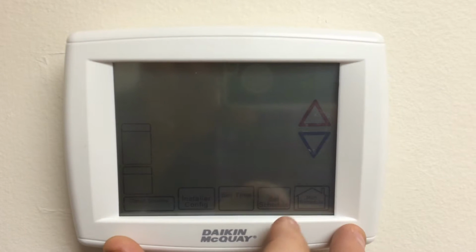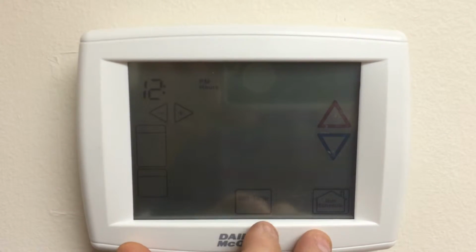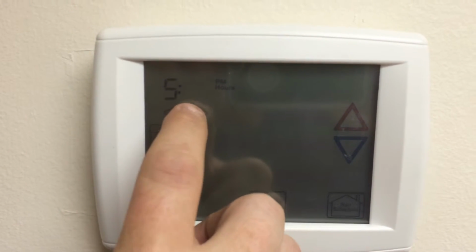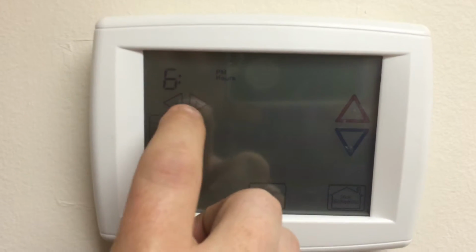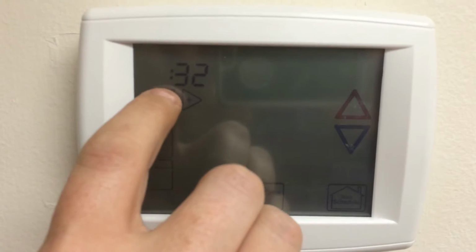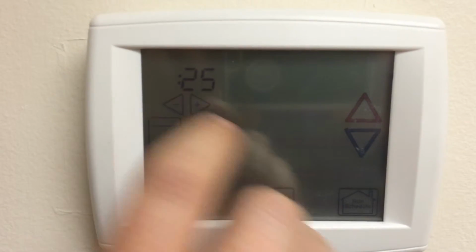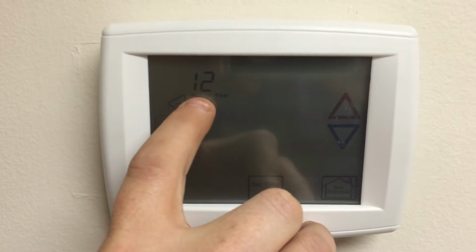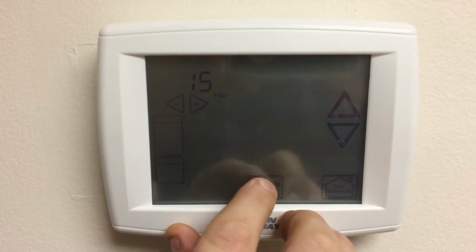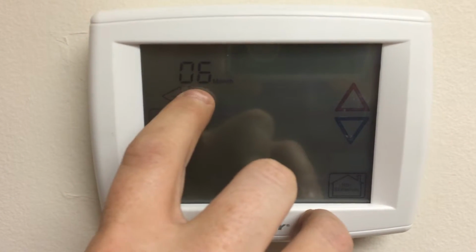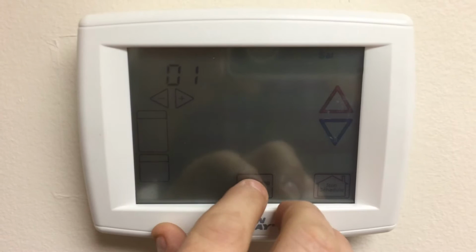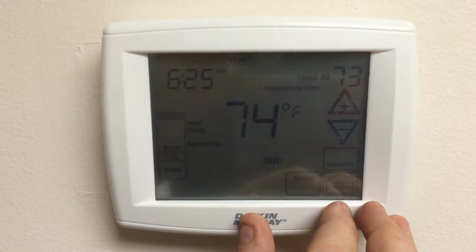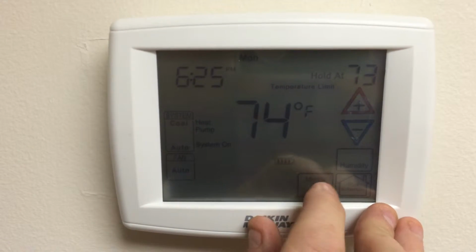To set the time, you press the set the time button. You do the PM hours. It's on a 12-hour time clock, so we'll set it for 6:25. You set the year, you set the month, and you set the date. And then you go ahead and press run schedule. That will get you out of it.